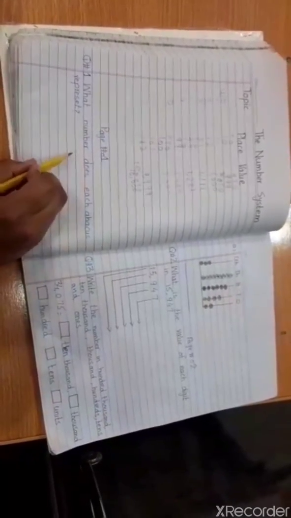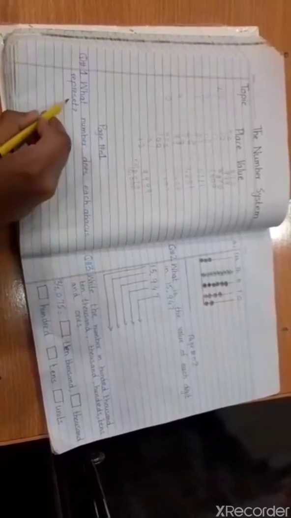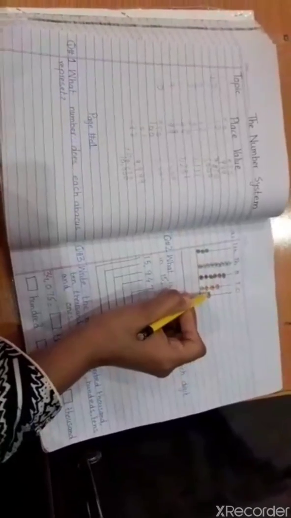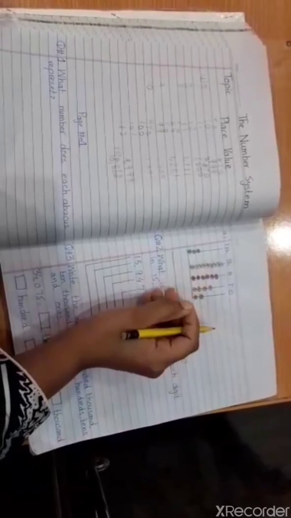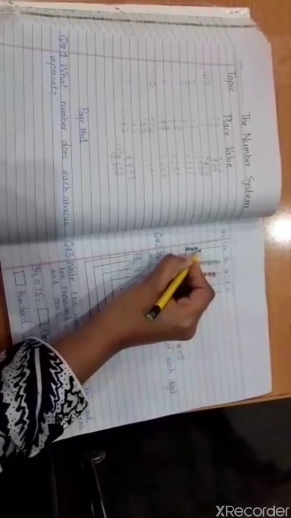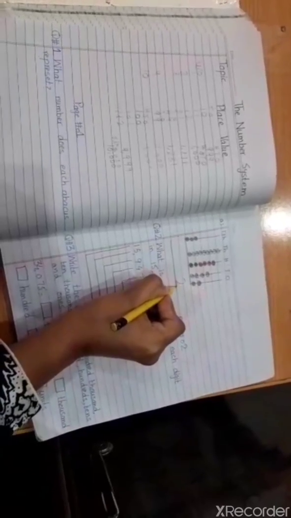Okay, on page number 1, our question number 1 is: write the number each abacus represents. Here is an abacus. An abacus is an instrument used in ancient times to count numbers. Then we count how many circles are in ones, tens, hundreds, thousands and ten thousands. Then we write the digits here. In ones there are 2 circles, so we write 2.